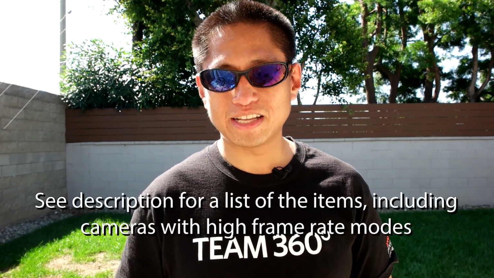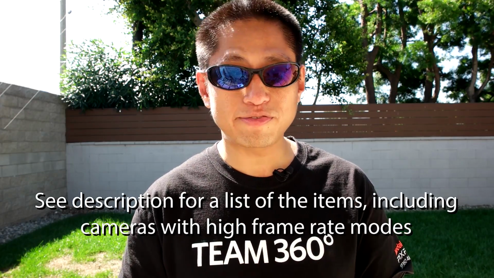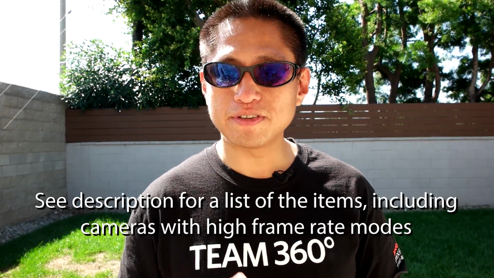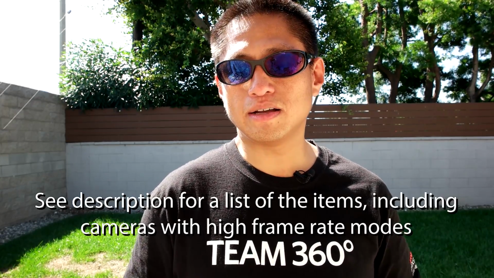Here are the things you'll need. First, you'll need a camera, preferably one with a high frame rate. Second, you'll need a selfie stick or monopod, and the longer it is, the more versatility you'll have. Third, you'll need this. It's a swivel mount, and it can clamp onto almost any monopod or selfie stick. Fourth, you'll need a handle that has a GoPro style action mount.